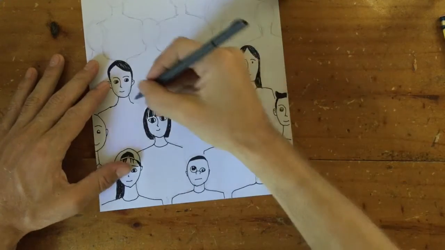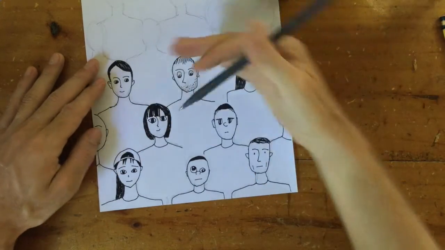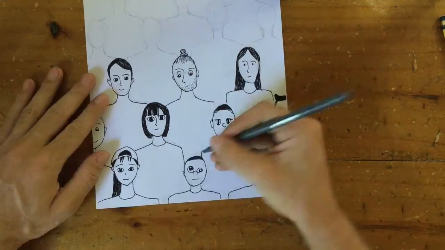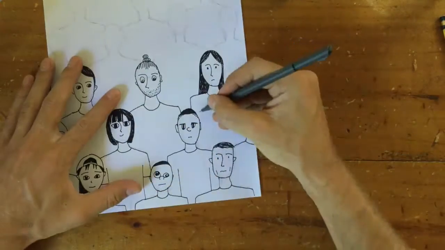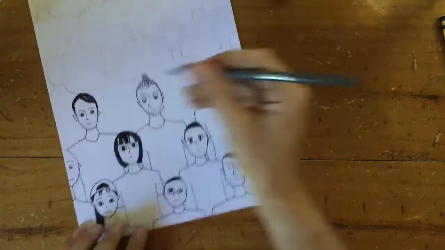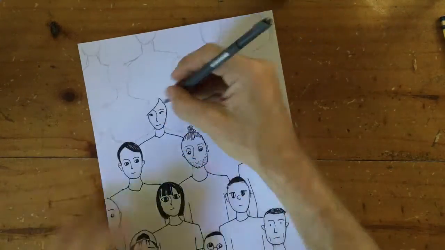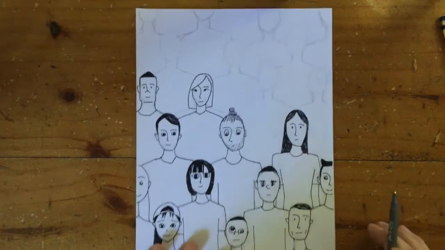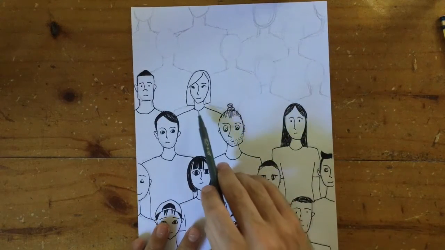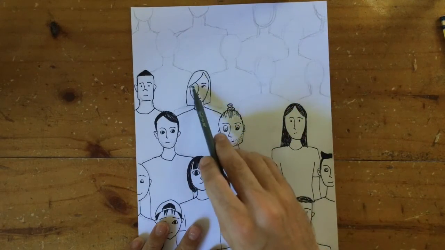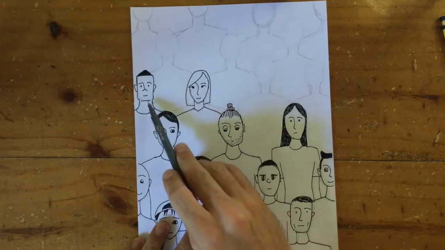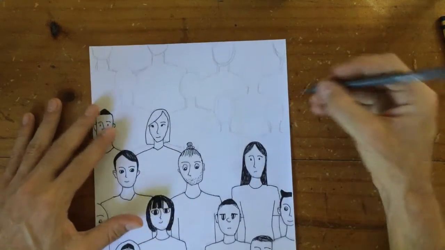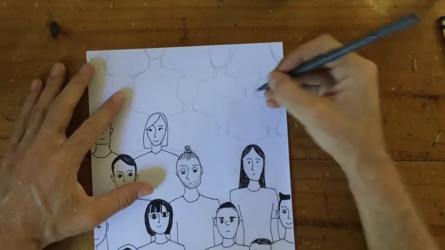Yeah, so now that we've got these faces all the way down, we can finish up the bodies here. Couple more variations here. The hair, I drew the hairline in first, and this one with a very wide neck. Let's have one with glasses now. Let's have some big sunglasses.